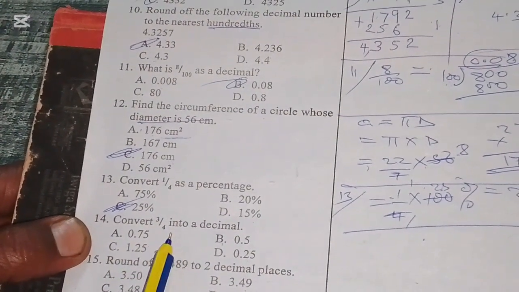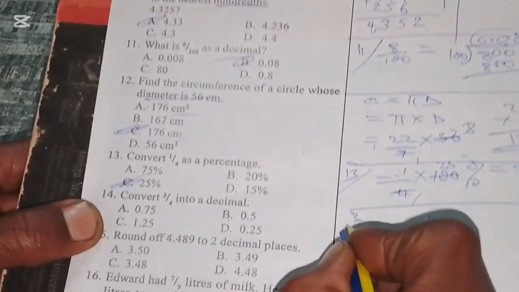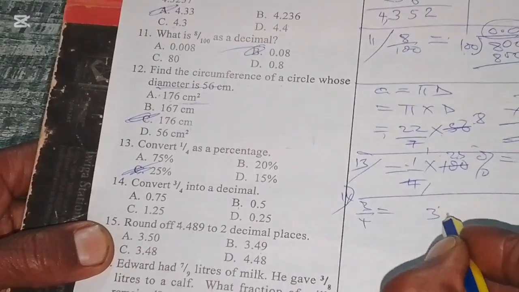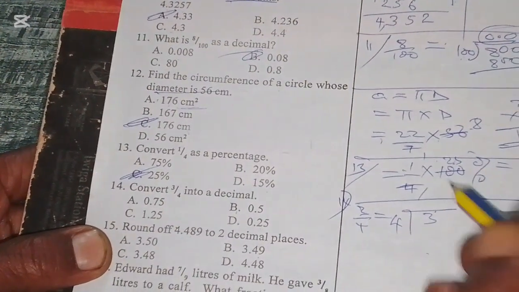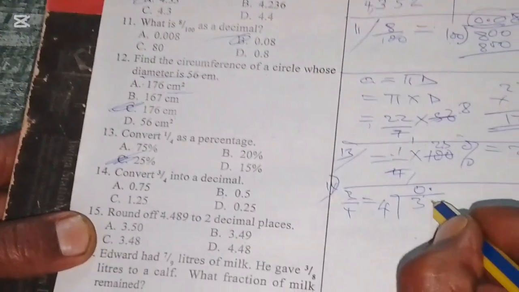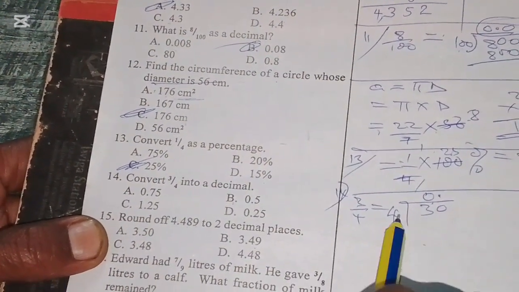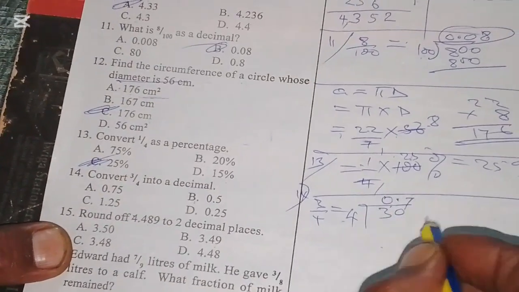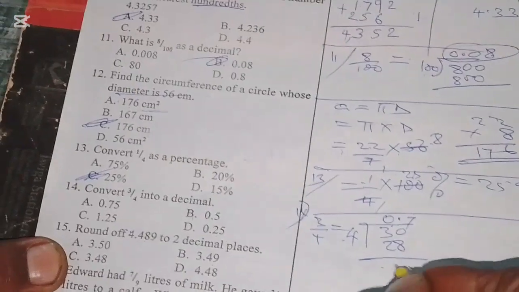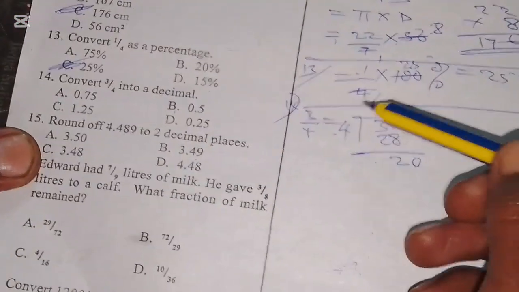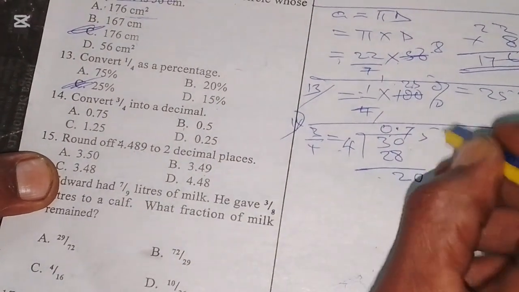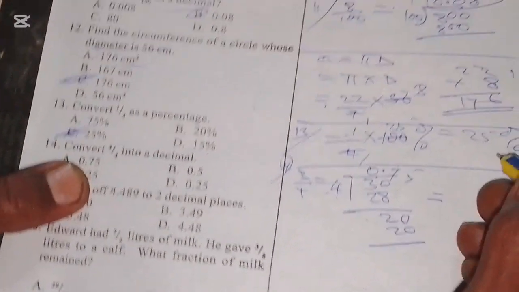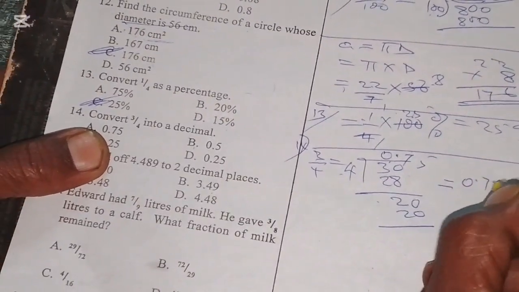14. Convert 3/4 into a decimal. 3/4 as a decimal is 3 divided by 4. It can't, so you write 0 point. Then you add 0 here. And the number that you can multiply by 4 to be near 30 is 7. 7 times 4 is 28. You subtract, you get 2. You add 0 here. The number that you can multiply by 4 to be 20 is 5. So 3/4 as a decimal is 0.75.